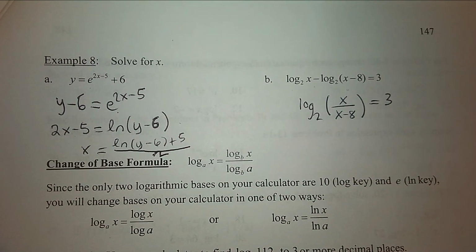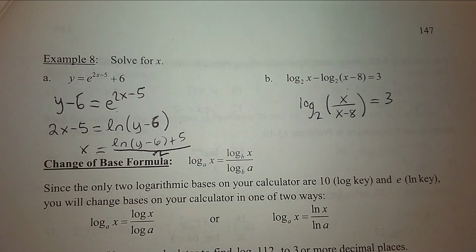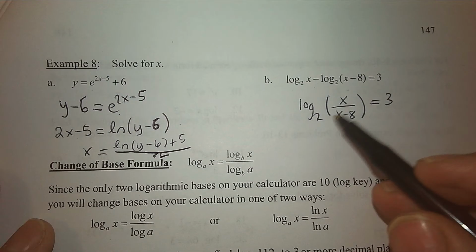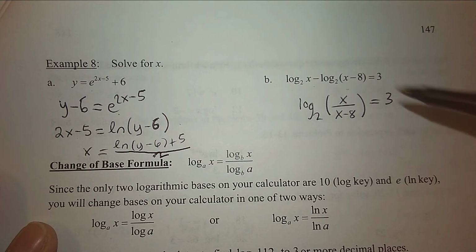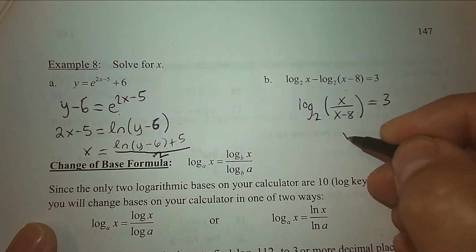what would you do next? Write it as an exponent, because what undoes a logarithm? Exponent, right? Like adding and subtracting, multiplying and dividing. How do I write this as an exponent? Let's start with the answer. What's the answer part?